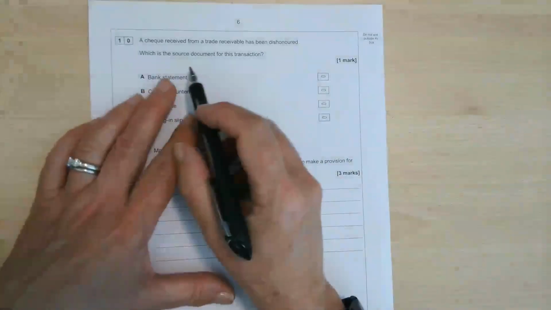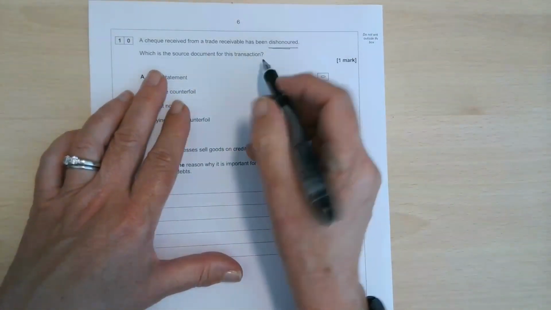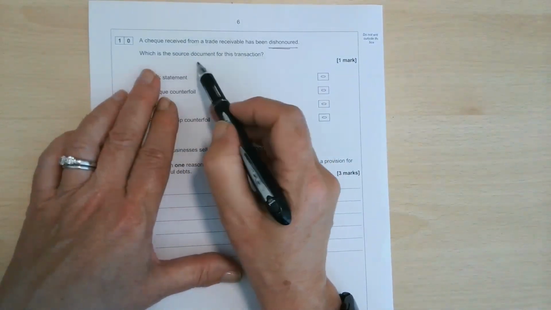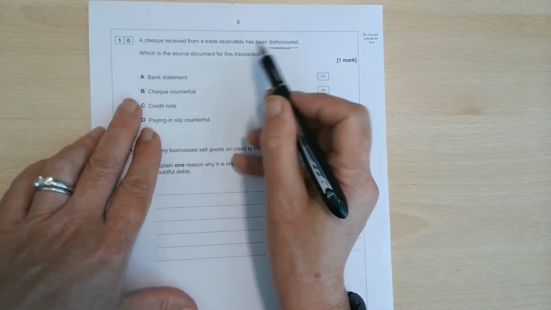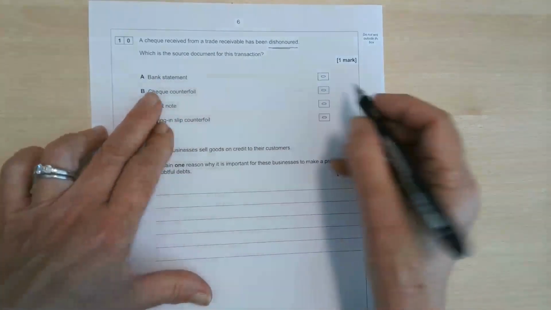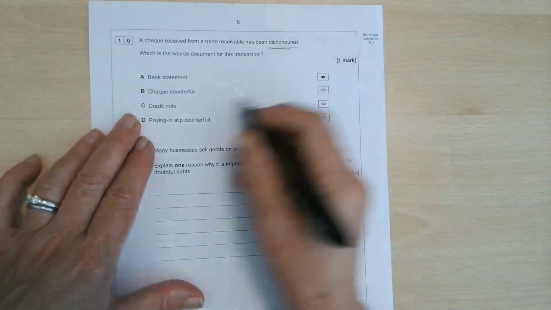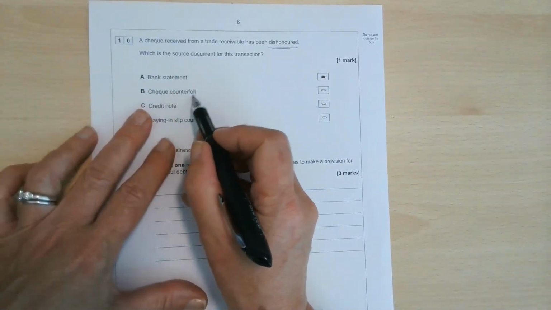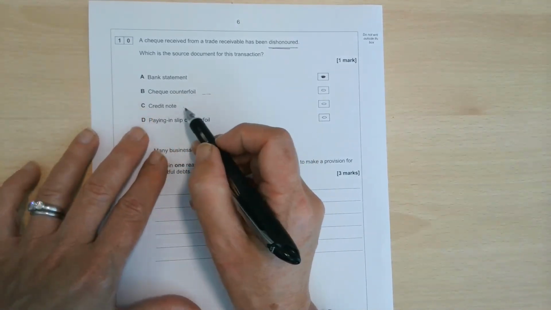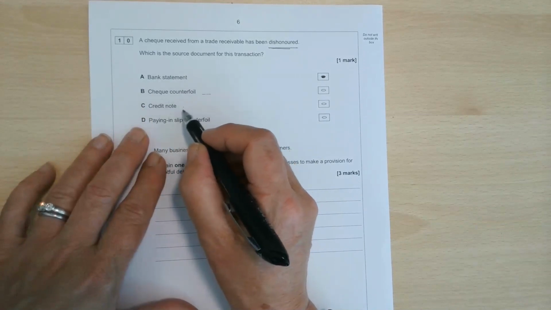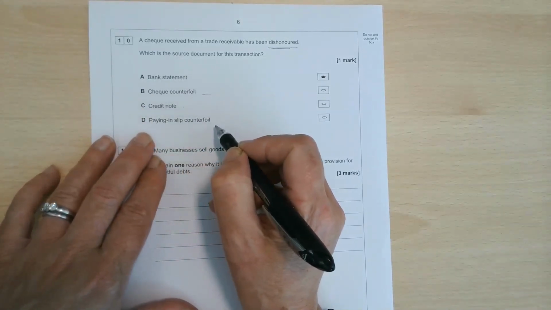And then question 10, a cheque received from a trade receivable has been dishonoured. So this is where it's been bounced. Which is the source document for this transaction? So if we've got a dishonoured cheque, it's going to bounce back into our bank account, and the bank statement is actually going to be the source document for that particular transaction. Cheque counterfoil is when we pay by cheque. Credit note is when goods are returned by a customer to us, so returns inwards would be the credit note there, and a paying in slip counterfoil is when we're paying money into the bank.